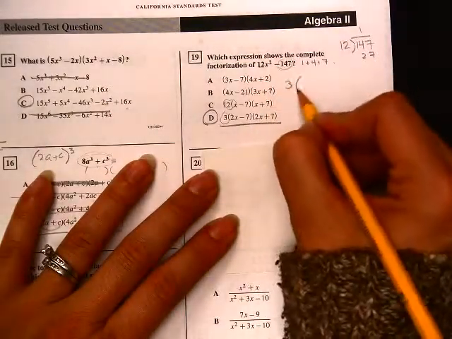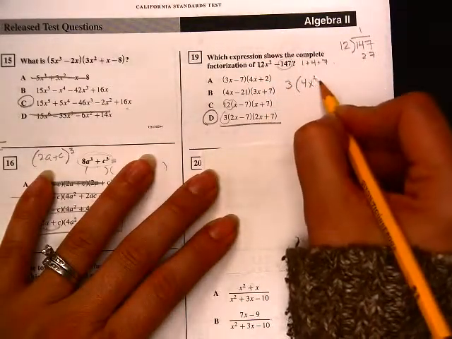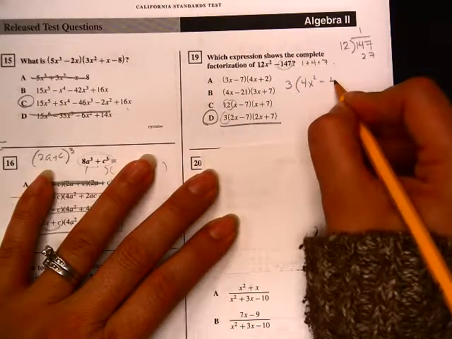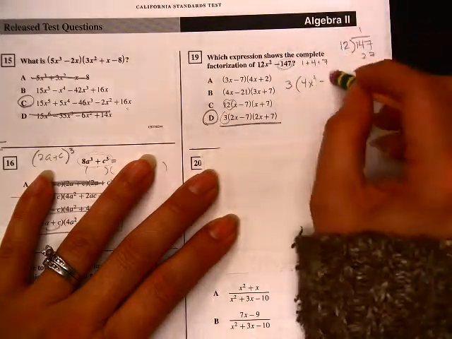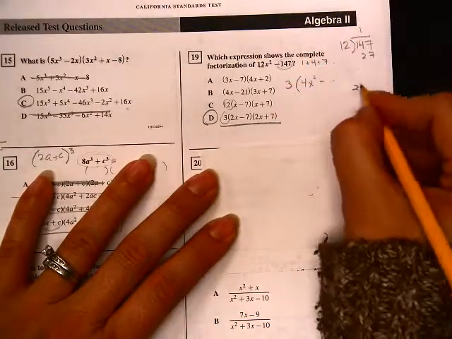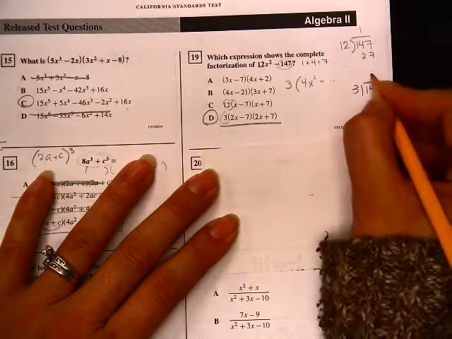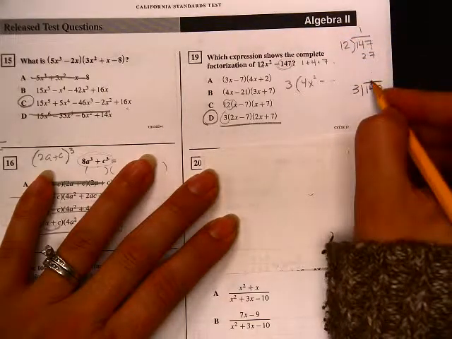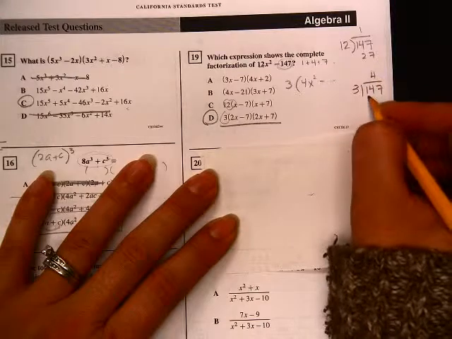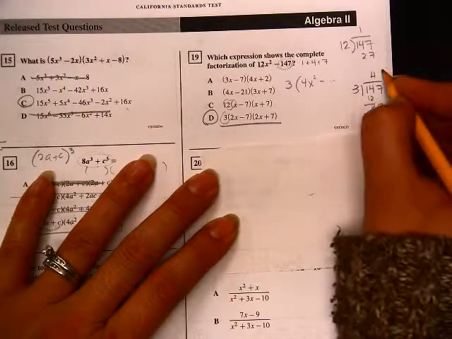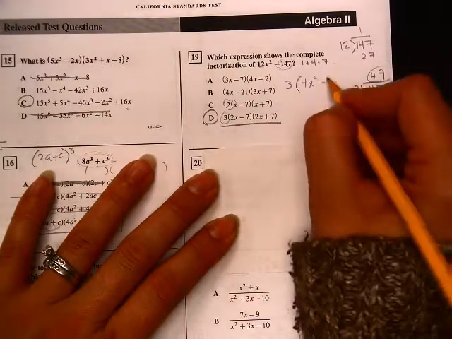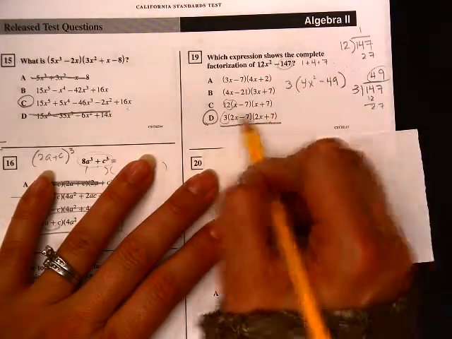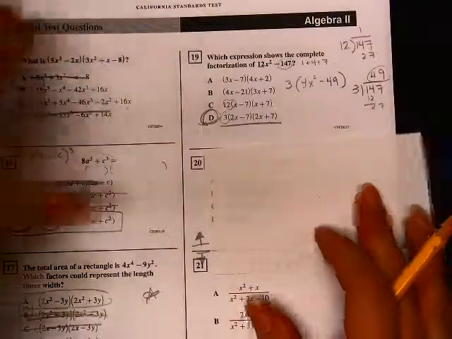So if we pull out a 3, we're left with 4x squared minus, 3 goes into 147, 4 times with 12, 27, 3 goes into 27, 9 times, so 49. And yes, square root, plus minus, we're good to go.